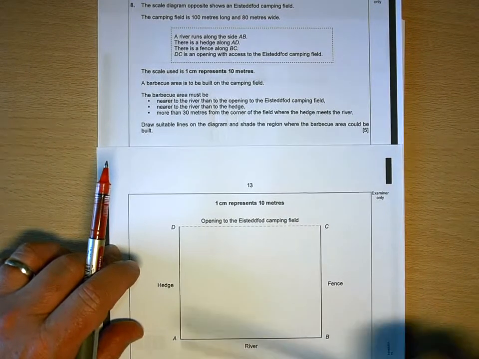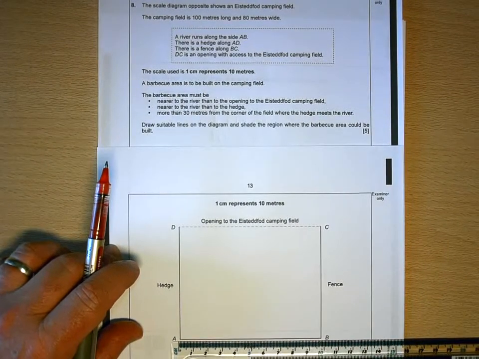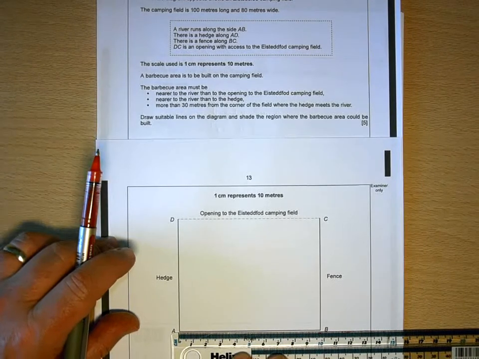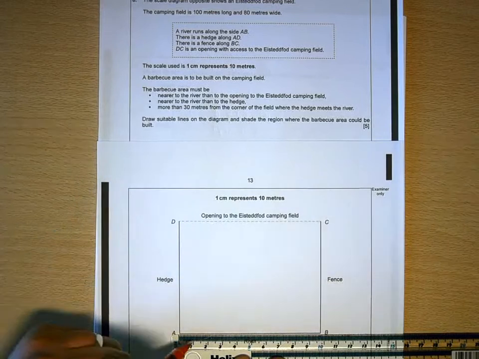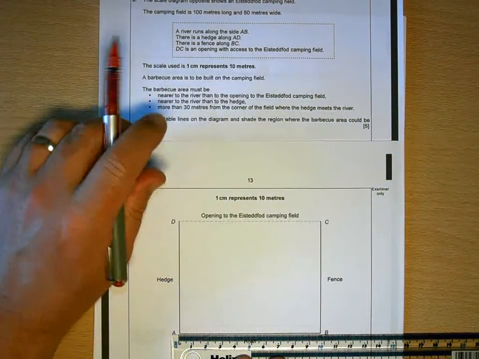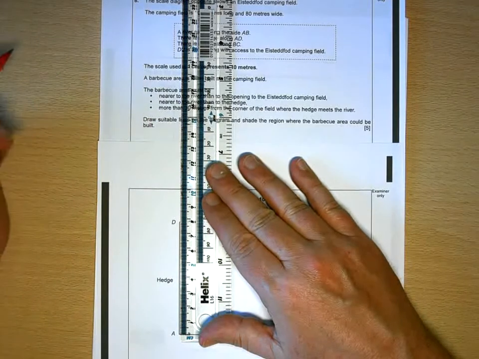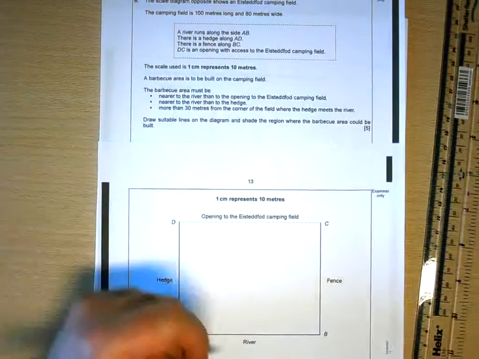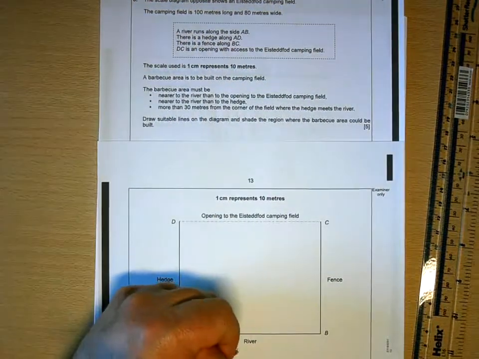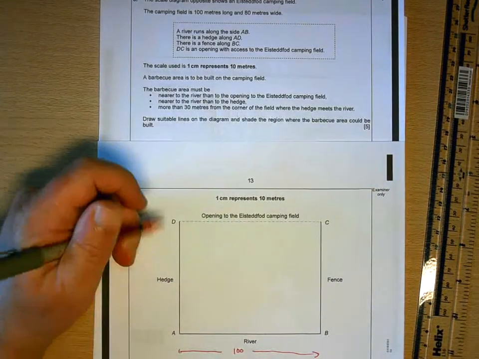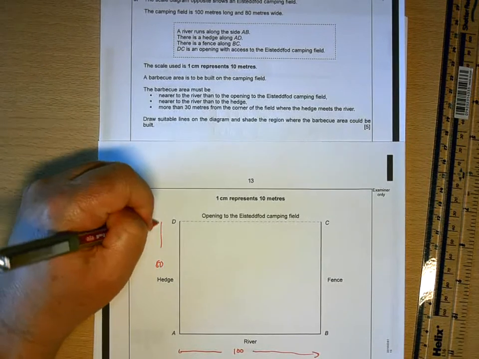So 100 meters long. So there's my 10 centimeters. Shrunk slightly in printing. So that's its length, and 80 meters wide, that's its width. So that's 100. That's 80.